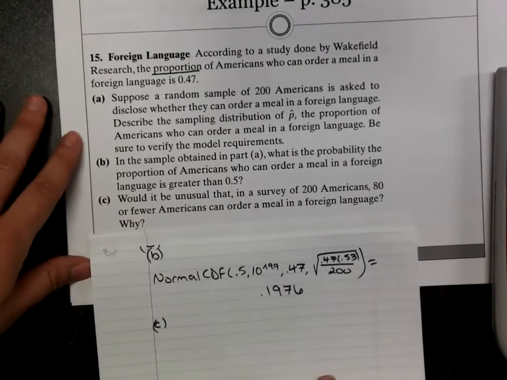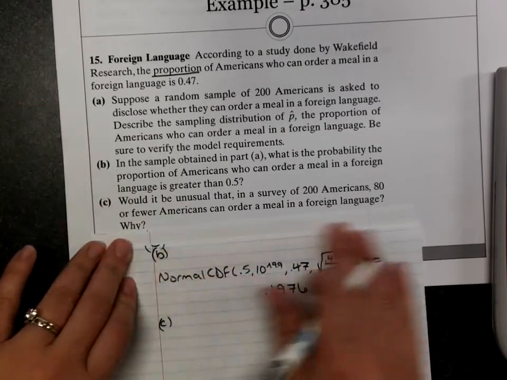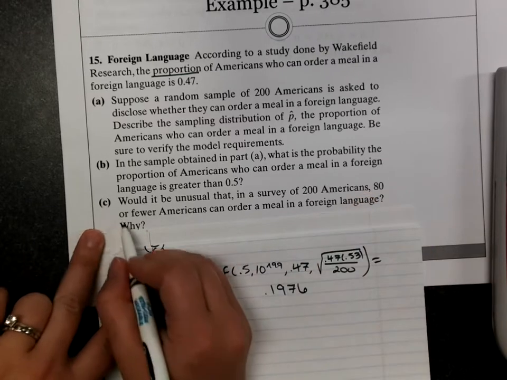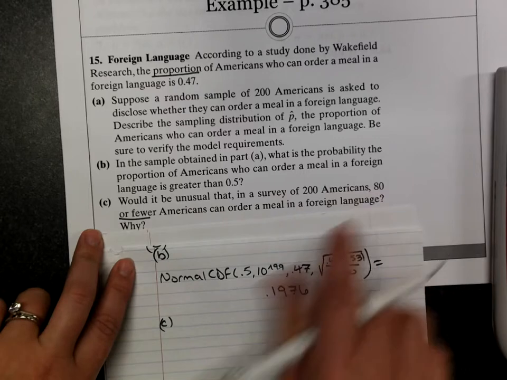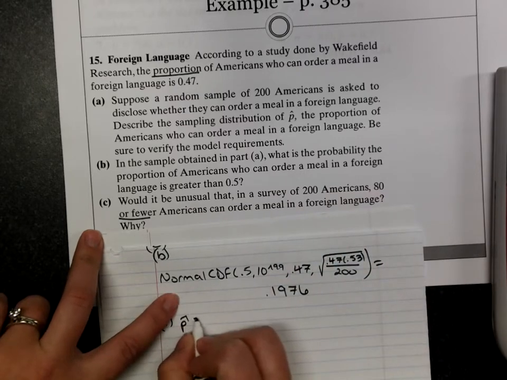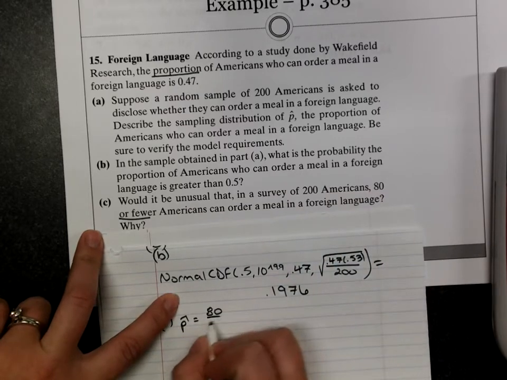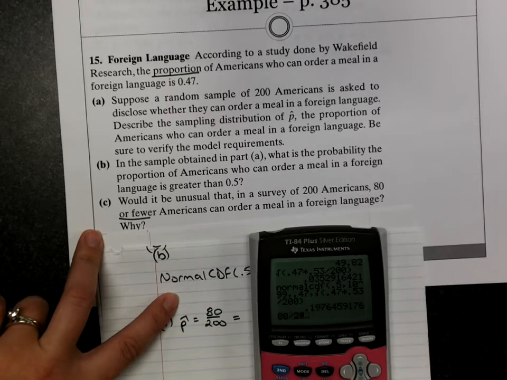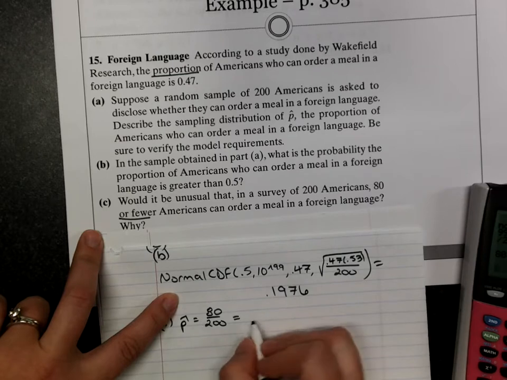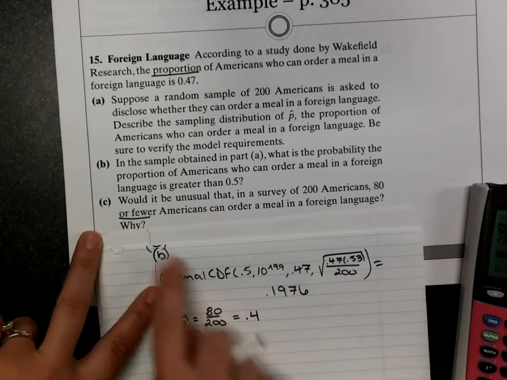And part C, would it be unusual that in a survey of 200 Americans, 80 or fewer can order a meal in a foreign language? So this time they did not give us a percentage or a ratio. We're going to have to calculate p hat, 80 over 200, ourselves. 80 over 200 is 0.4. So that's our sample proportion. So it's 0.4 or fewer.